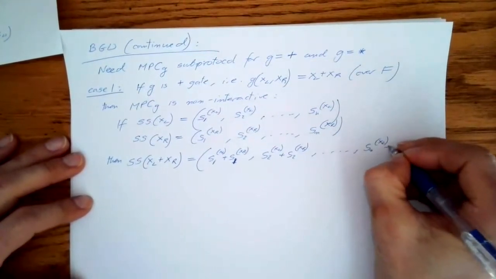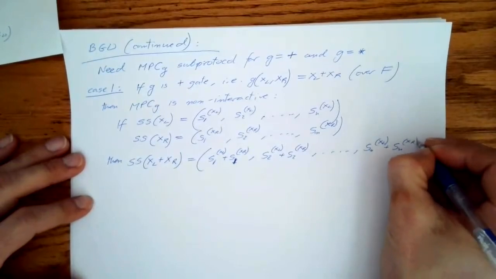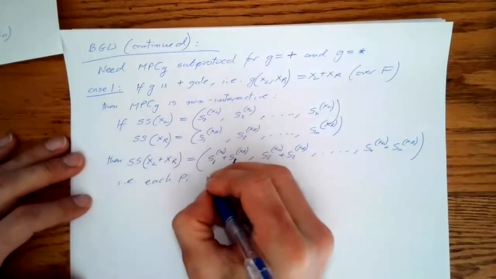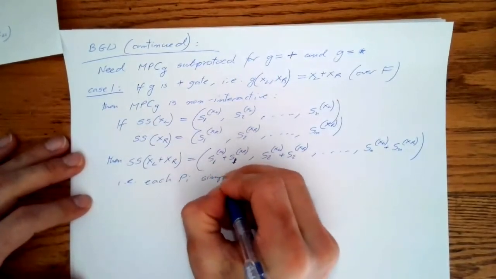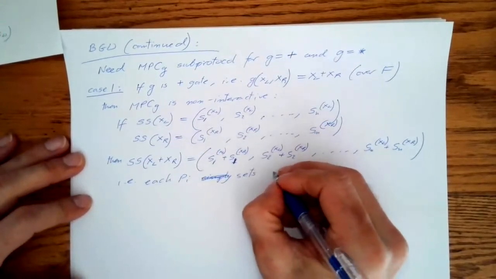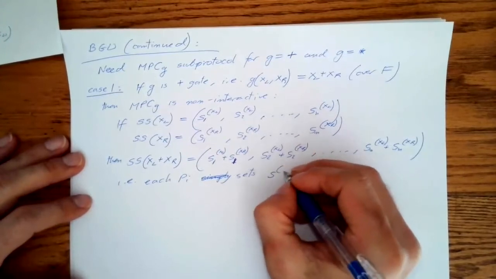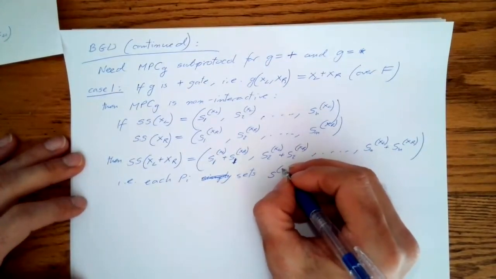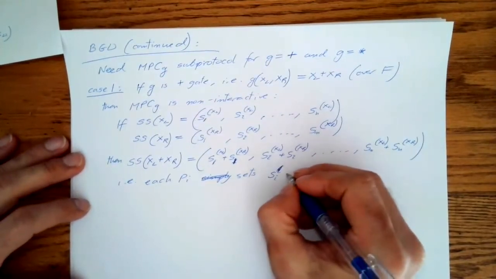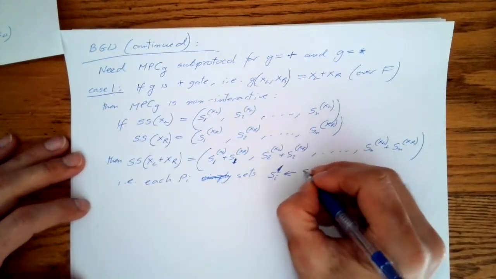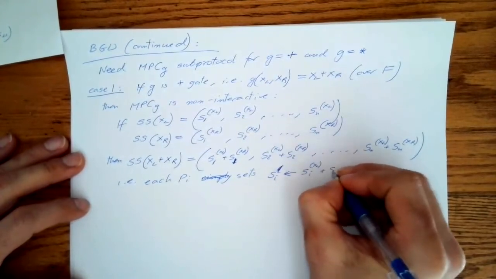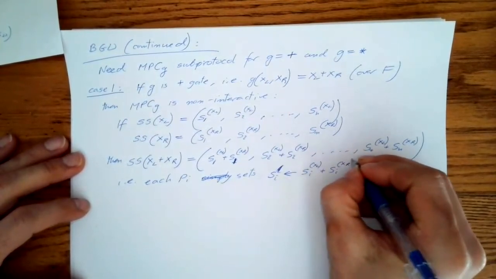And each player does this. In other words, each Pi simply sets Si of the output wire to be the sum of his shares corresponding to these input wires.